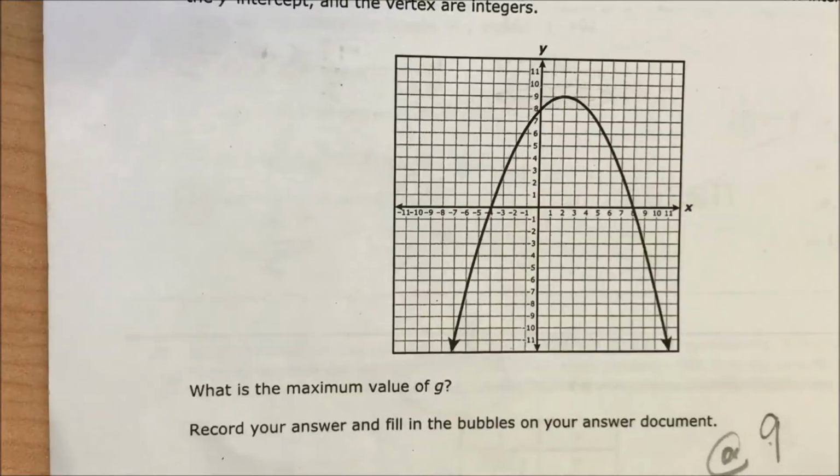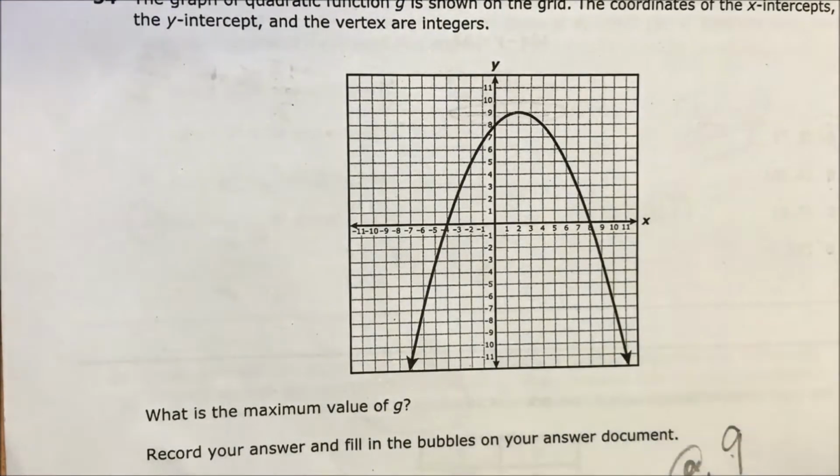So practice that. Let's move on to number 34. On 34, very easy. Hopefully you will pause the video and read the question.